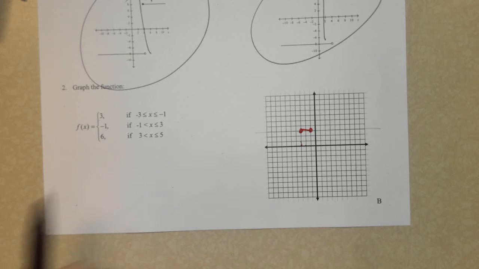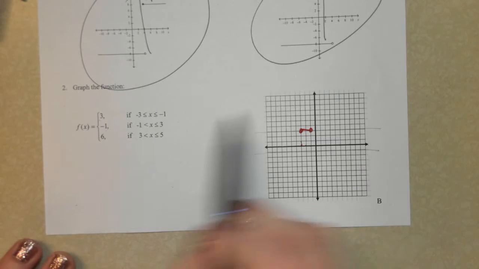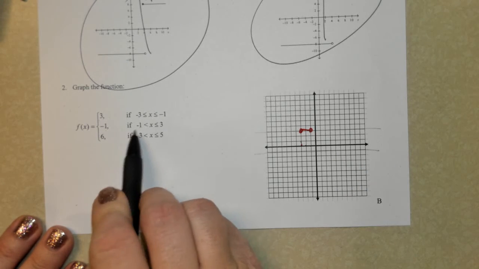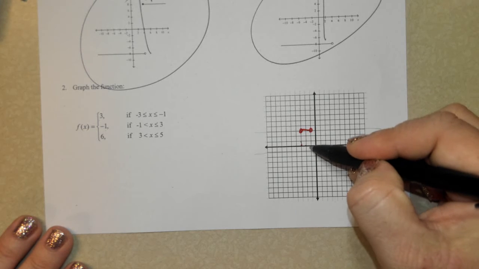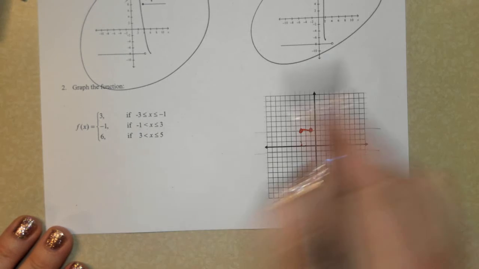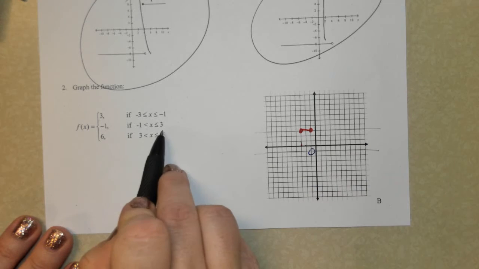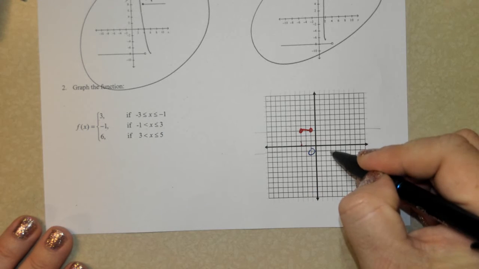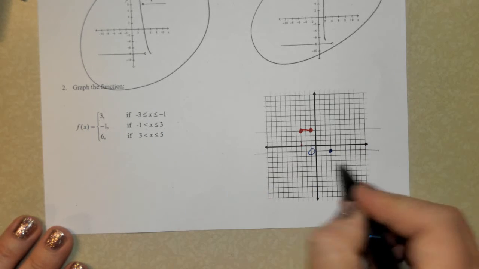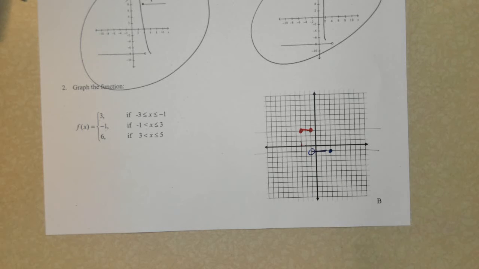Now I'm going to go to the line y equals negative 1, but I only want to go in between negative 1 and 3. So at negative 1, go to where x is negative 1. I'm going to go down to that point, making an open circle. Go to where x equals 3, going down to that point, making a closed circle, shading in between.